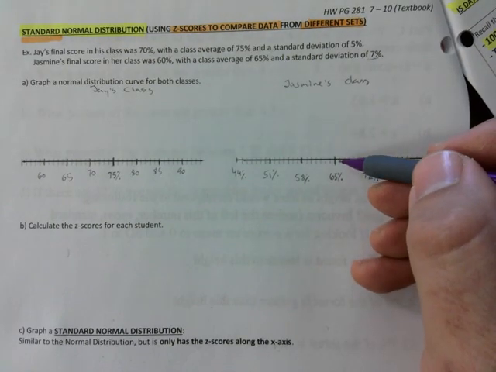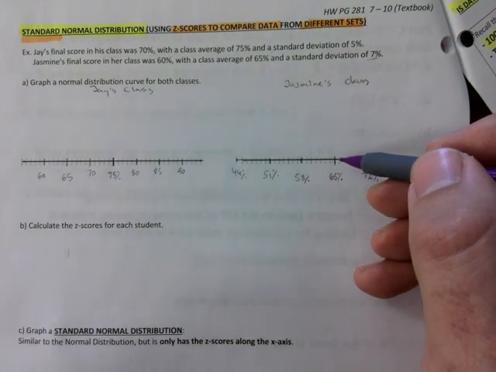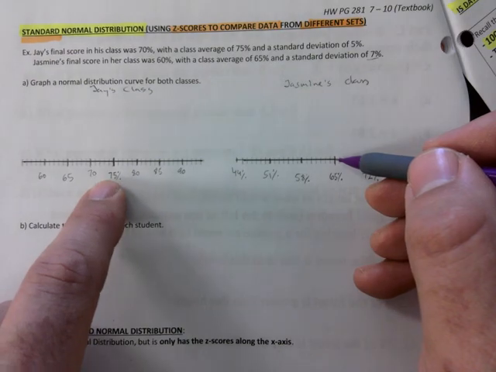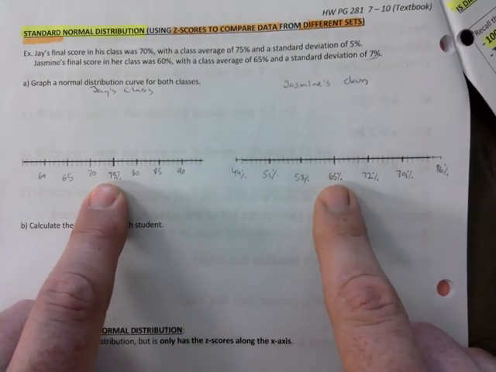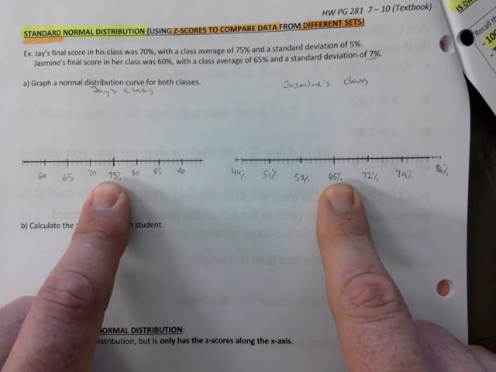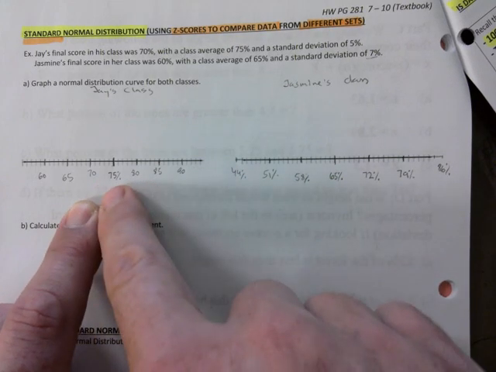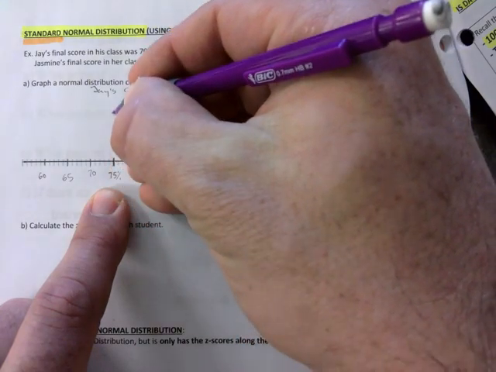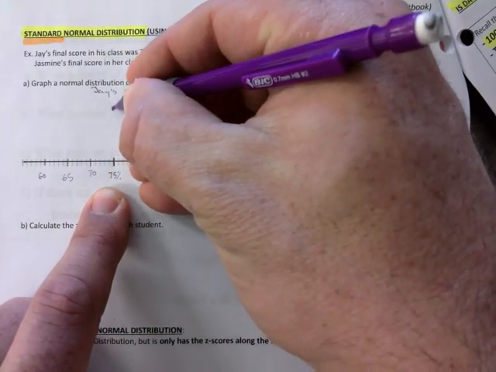So let's make one point clear. Which one is going to have a steeper curve between these two? Which one's going to be steeper, higher up? The smaller standard deviation is going to be steeper. So J has a smaller standard deviation. So we're going to make that one a little higher.